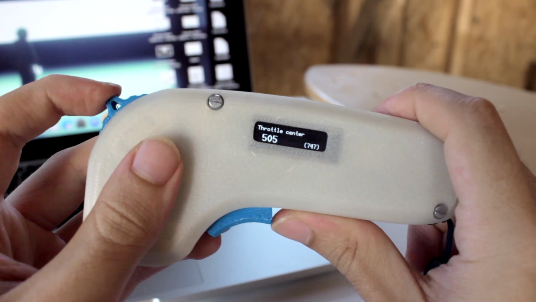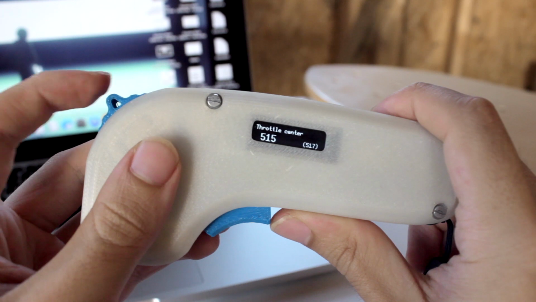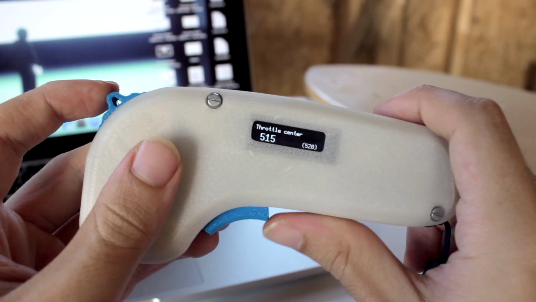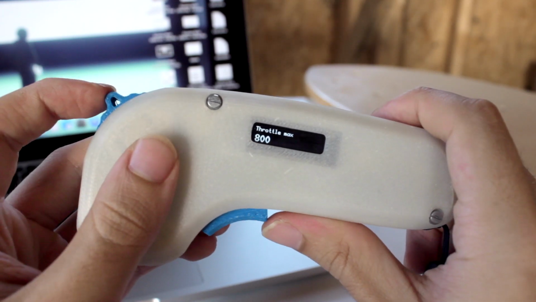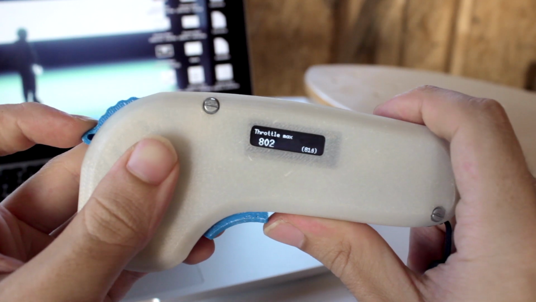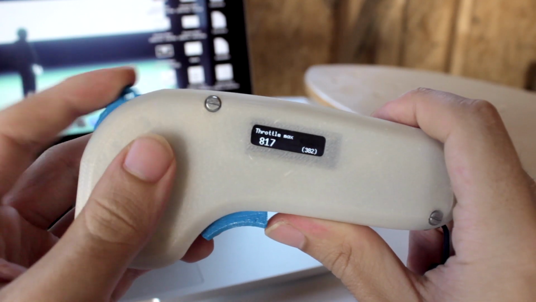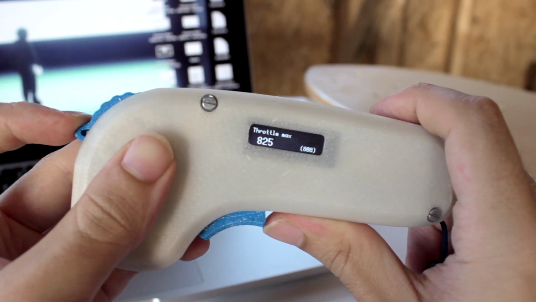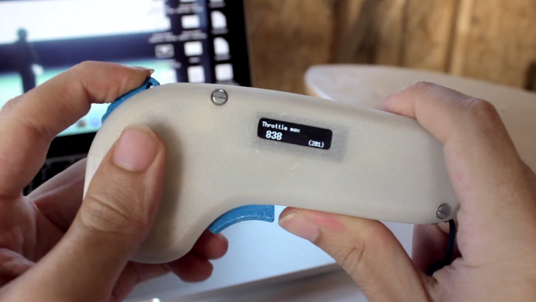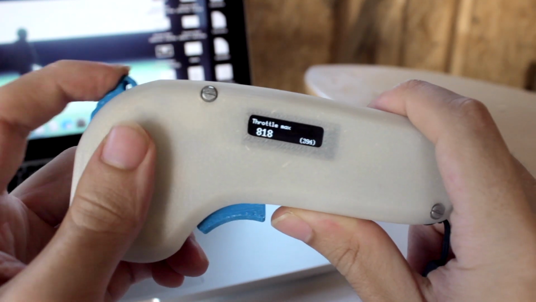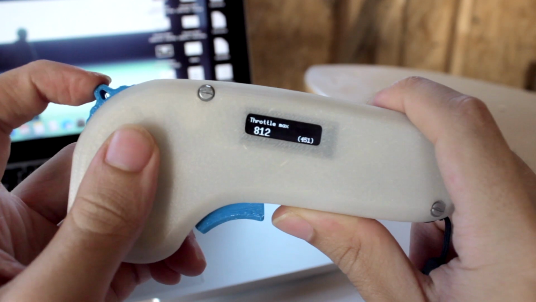Next, we'll do the center value. Same procedure, select the setting, check the Hall reading while you're not touching the throttle, and then use the wheel to set the number as close as you can to where the reading is bouncing around.